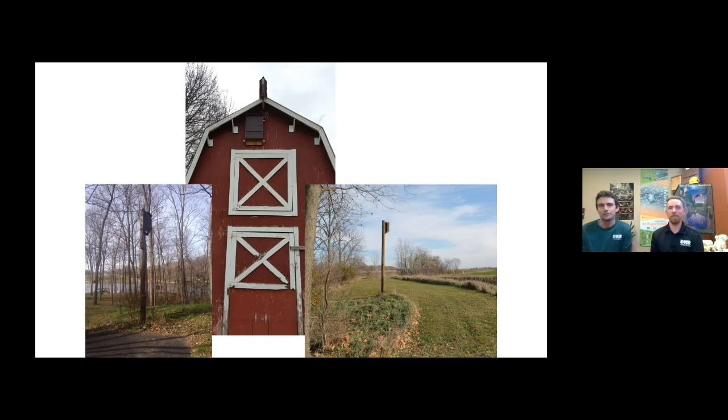The higher off the ground you can get a bat house, the better. Typically we say at least 10 to 12 feet, but higher is usually better. And usually an aspect facing east to south, southeast, so that they can get some morning sunlight and warm up early in the day. That will help the bats be comfortable too.